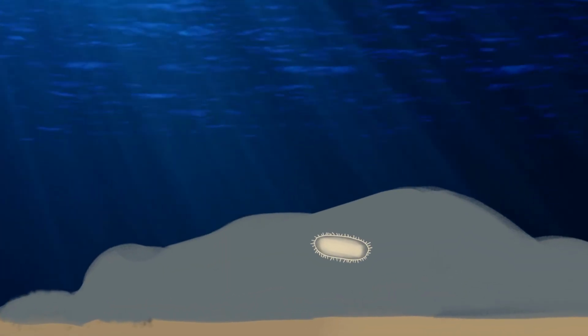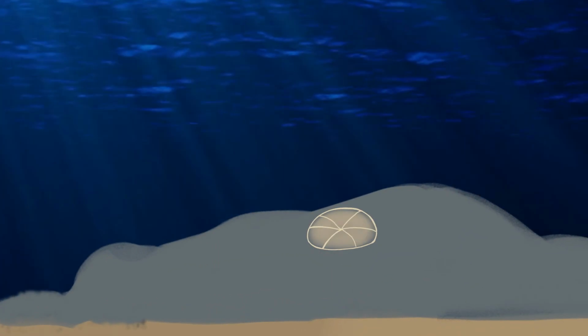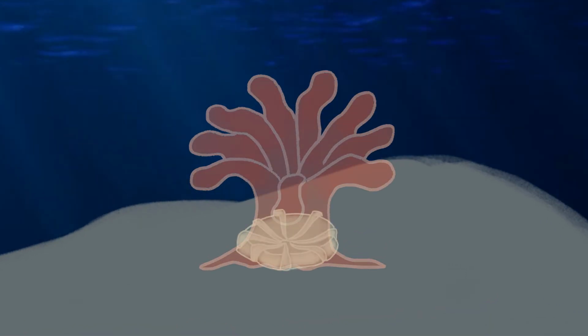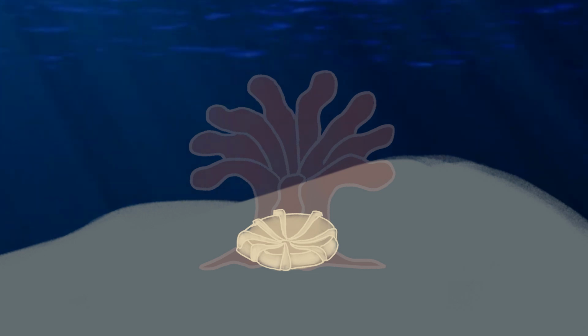Once settled, it undergoes metamorphosis, transforming into a juvenile coral polyp. This polyp lays down a calcium carbonate skeleton called a corallite that gives it structural support.